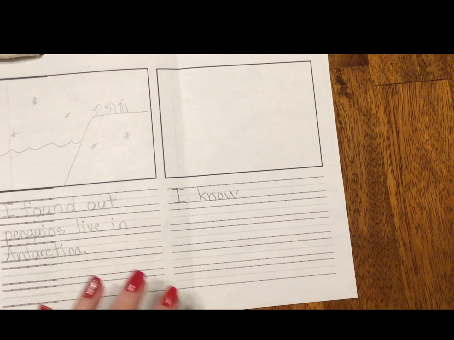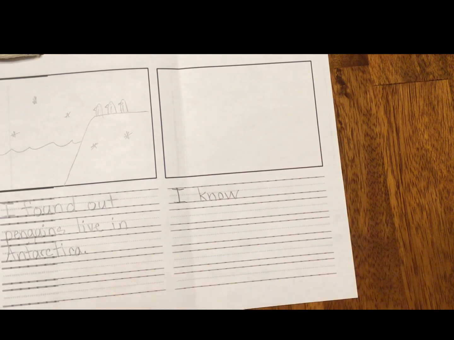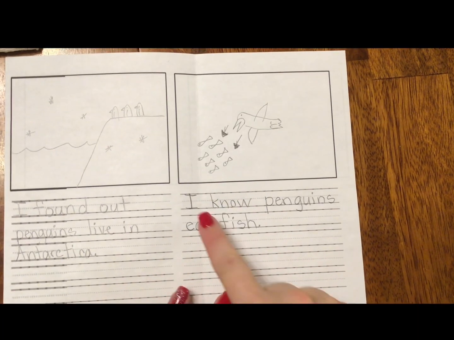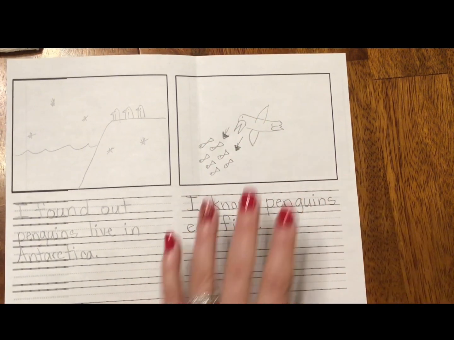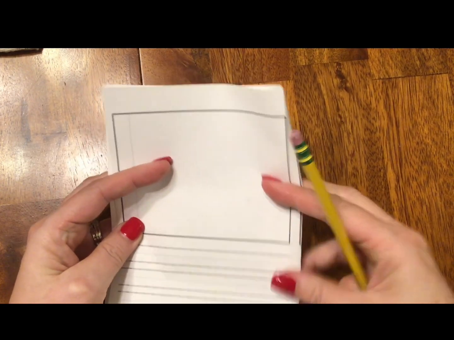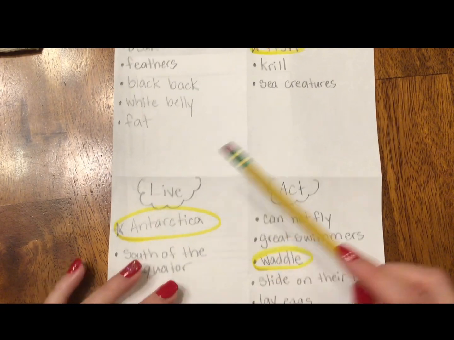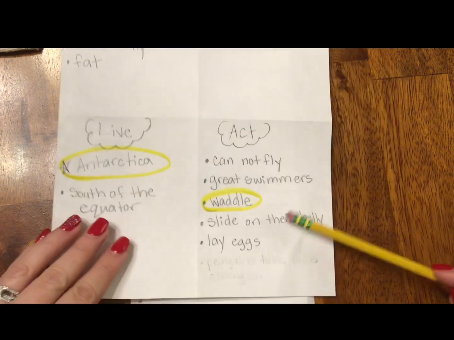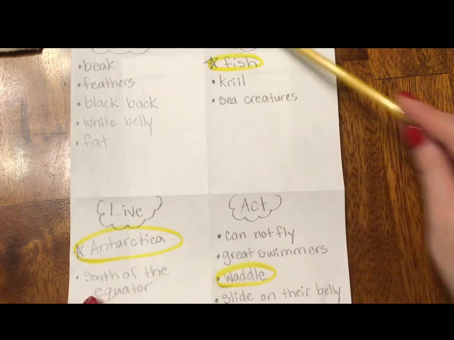Go ahead and pause the video, and finish your sentence here and draw a picture to go with it. All right, first graders, now that you have your sentence, I know penguins eat fish, and you drew your picture, we are on our final fact about penguins. What is the final thing that I circled on my page? For me, I already did that penguins live in Antarctica and that penguins eat fish. And now I'm on to penguins can waddle. What was your third fact that you circled? And we'll be writing that on here.